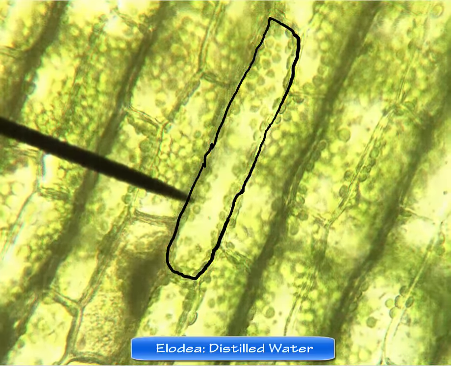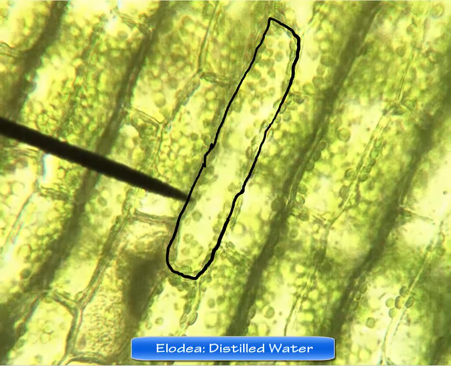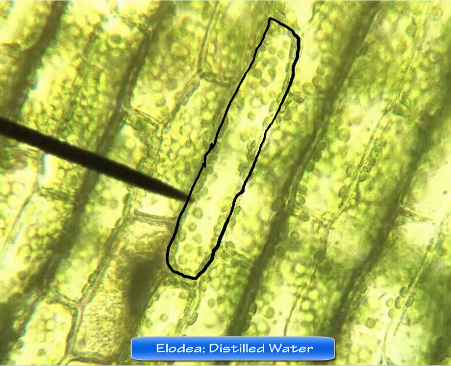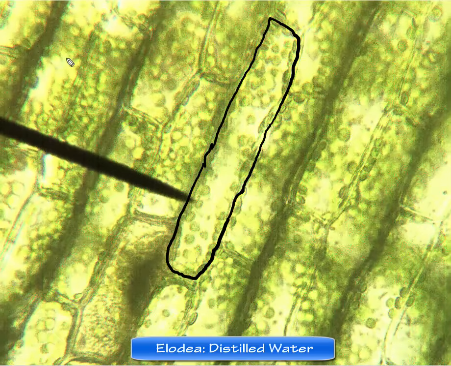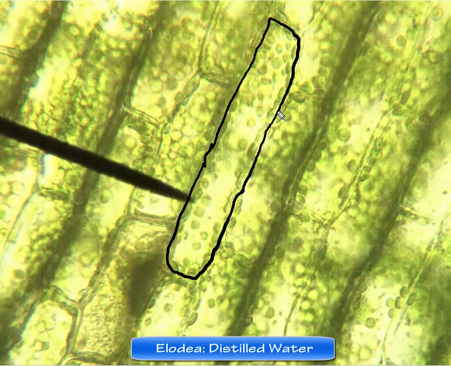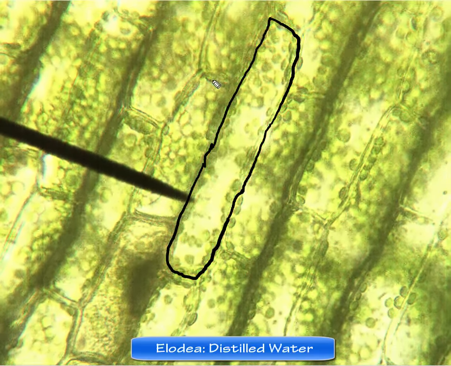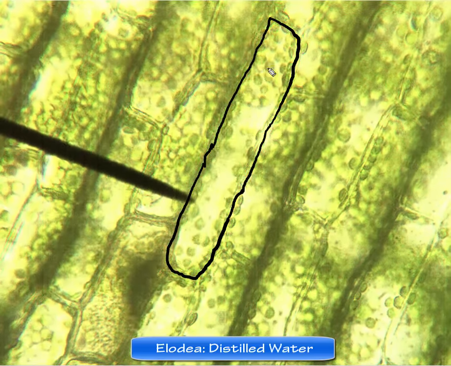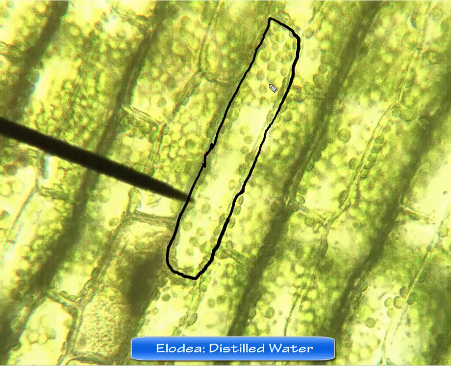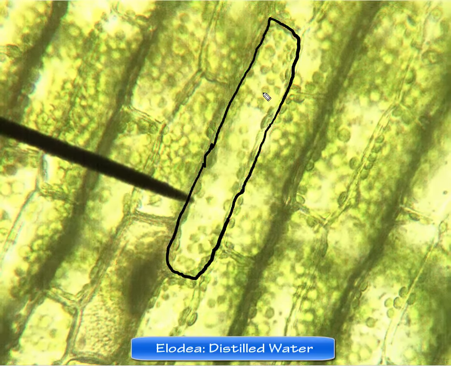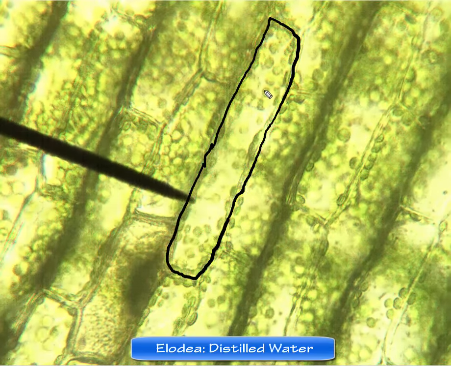So here we are recording a cell. This is a plant cell, Elodea, that we're looking at under a microscope. Now, what I've done here is I've drawn around the cell to give you an idea of exactly where this cell is that we're looking at. And these little things that are floating around inside, those are chloroplasts. Remember, chloroplasts are where photosynthesis actually occurs.